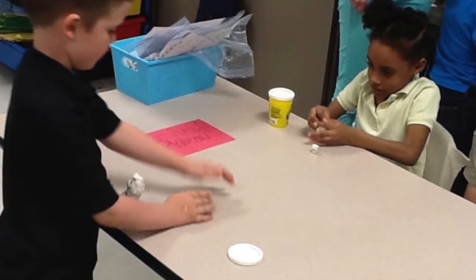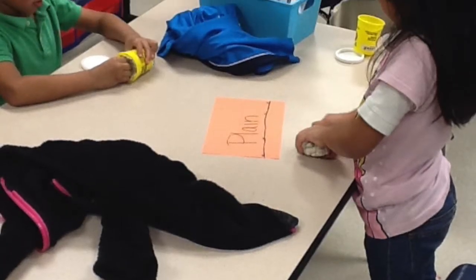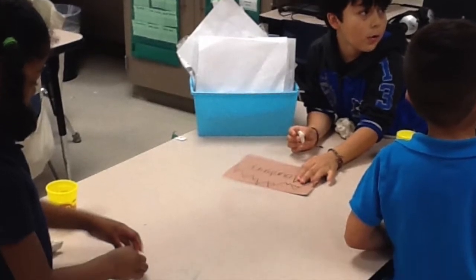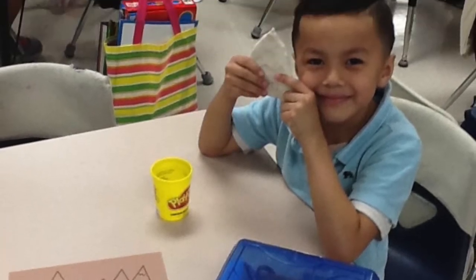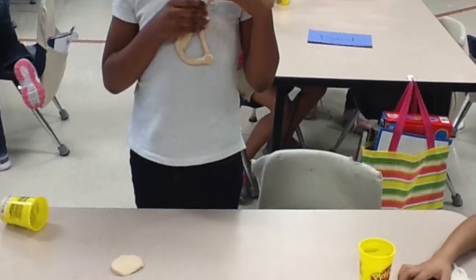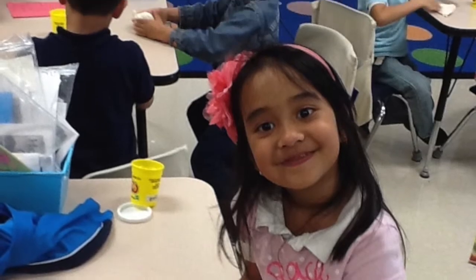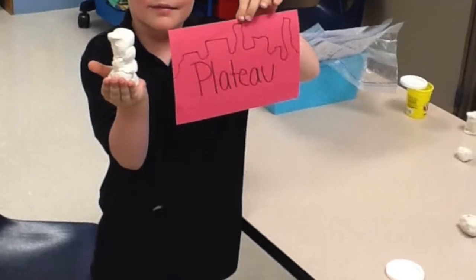The elaboration portion of the lesson involved the students making their very own landforms out of Play-Doh. I had labels of specific landforms for each table, and the students were responsible for making their own version of that landform. The students were so excited to do this art activity, and everyone was engaged. They were all eager to show off their very own landforms.